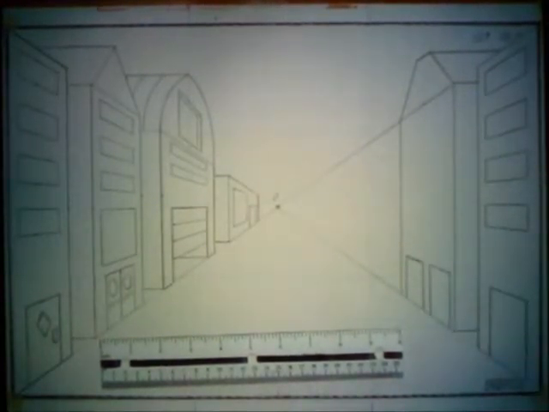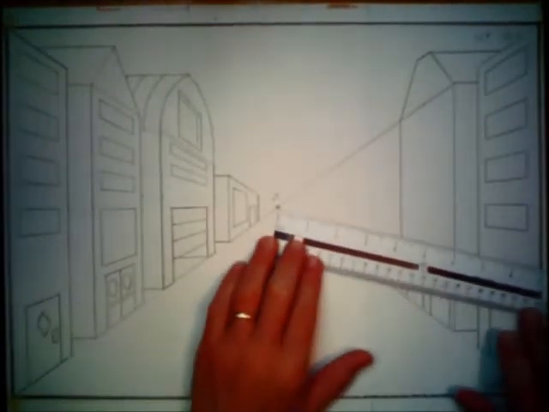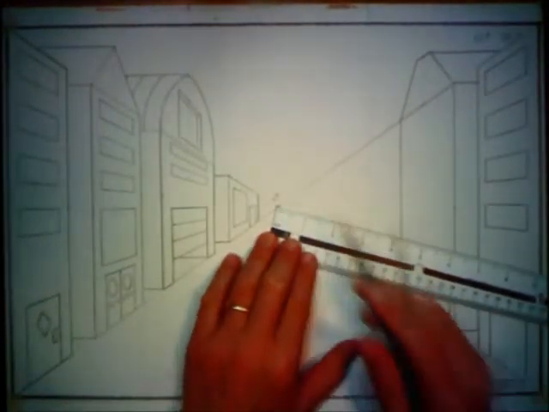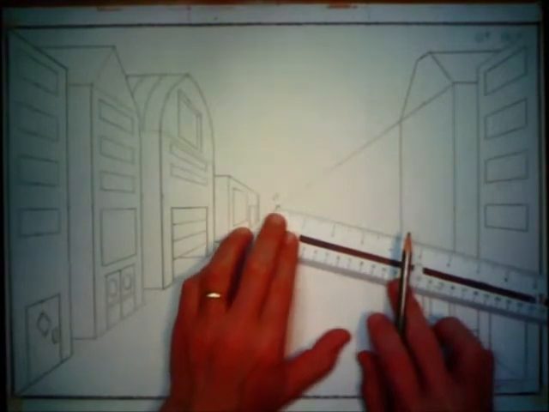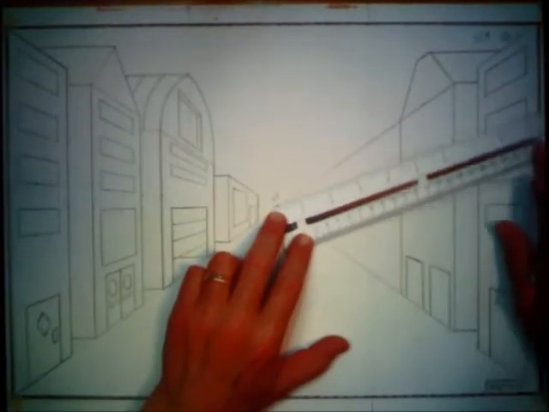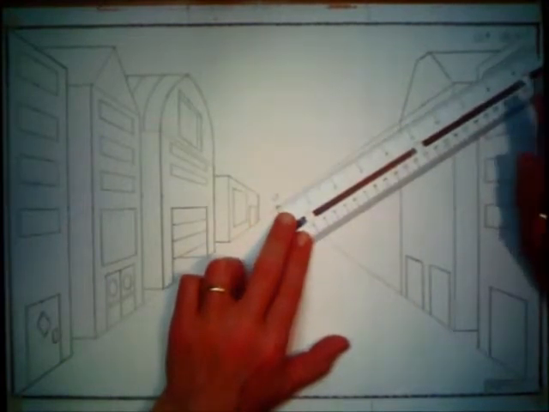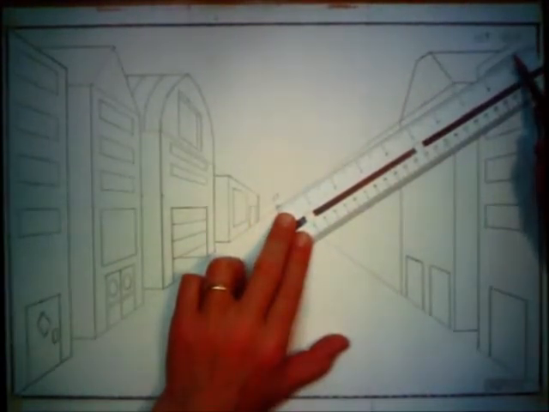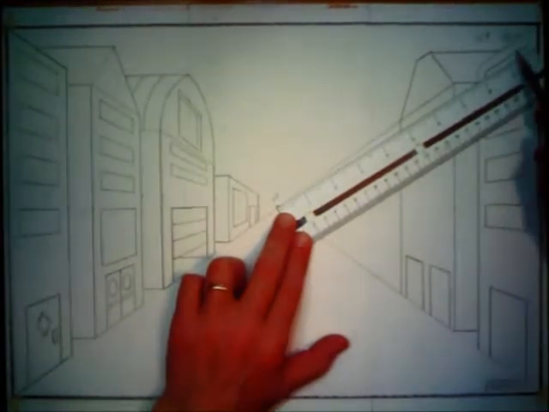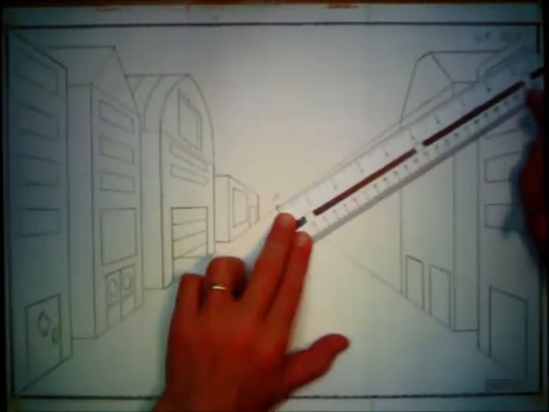Okay, now, so we can start putting windows into this building, and it's going to have some interesting window adventures going on as well. So let's start by placing the top left corner of the ruler on the vanishing point, and we're going to rotate all the way up to this orientation, and we want to be able to see that first window in the first building just peeking out from behind the ruler, and we'll just barely make it visible.